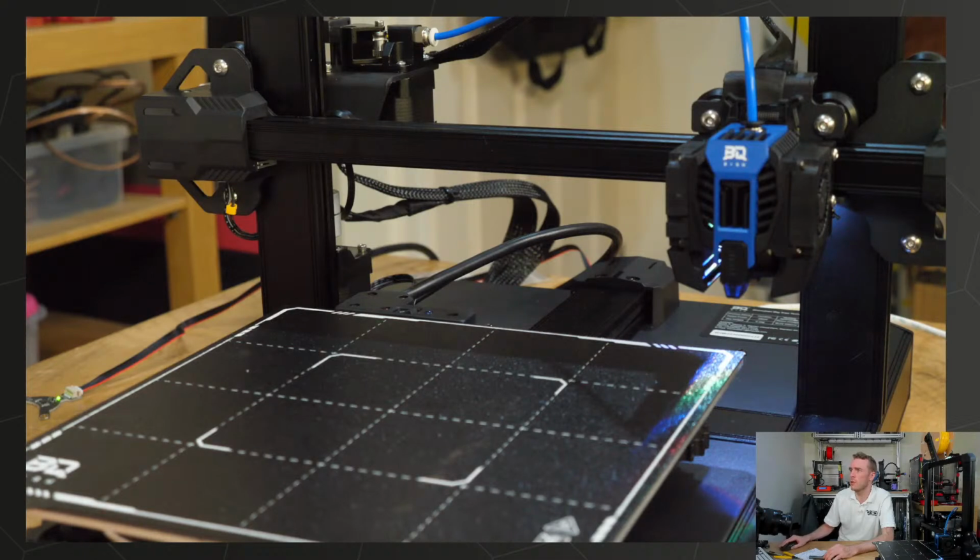Oh, was interpolation on? Where do we set interpolation? Is that in the TMC section? I think interpolate is true by default. So we've got interpolation on at the moment.